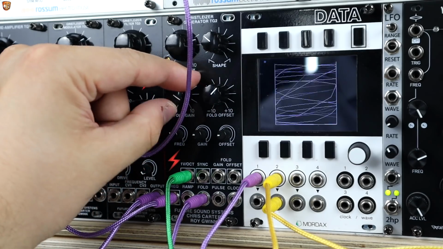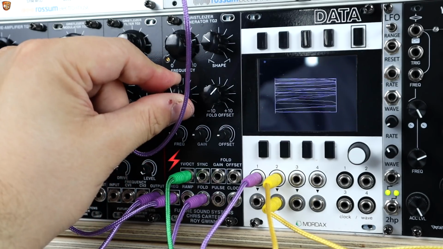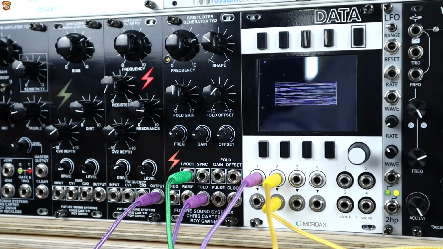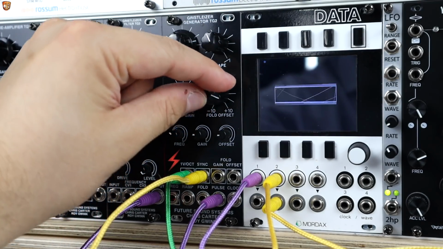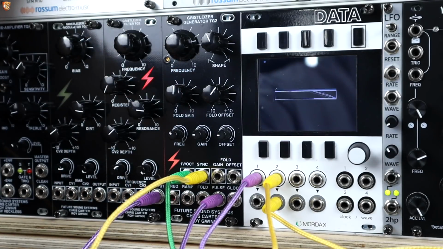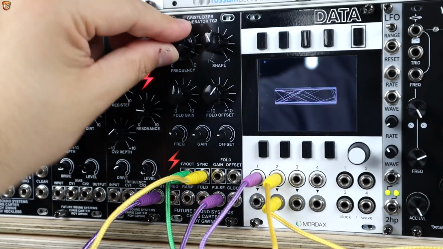Let's try some oscillator sync as well. Again, sync into a non-sequenced source here, just a static oscillator. That's some kind of standard oscillator functions as well.